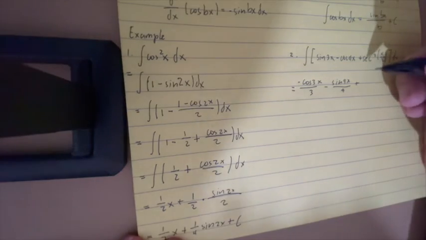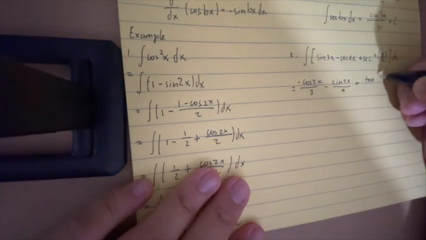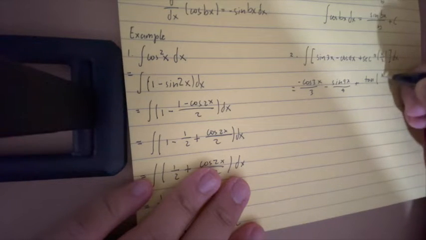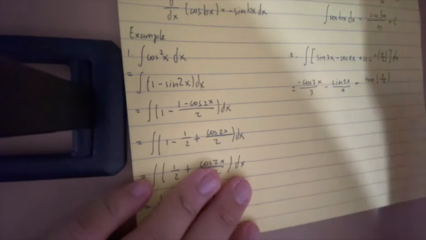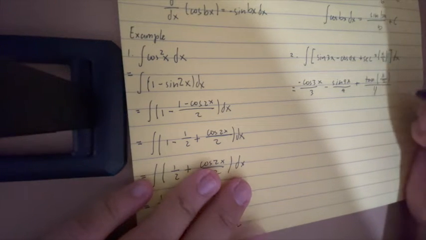The equivalent of secant squared is tangent, so we're going to put tan x over 2 over 1/2.